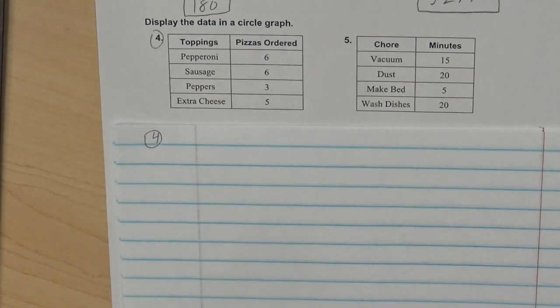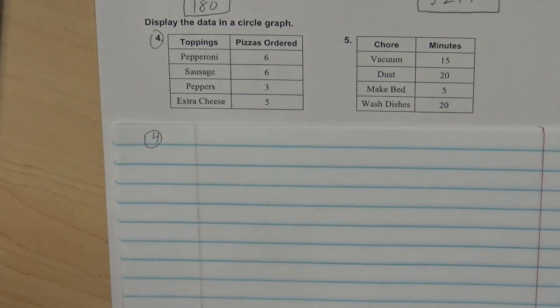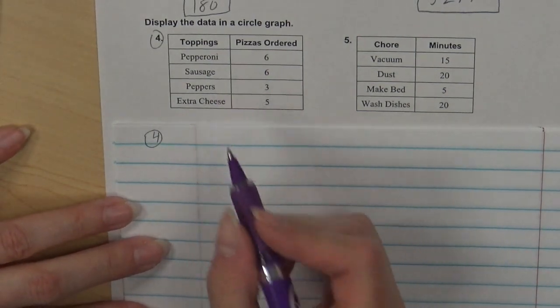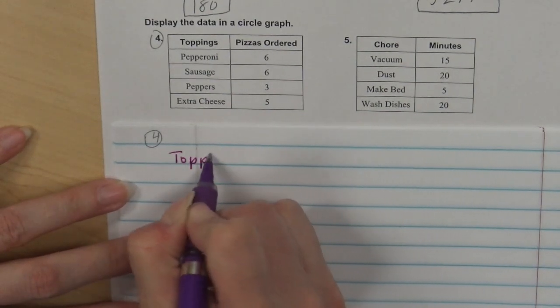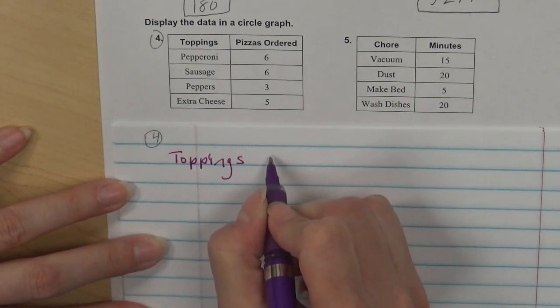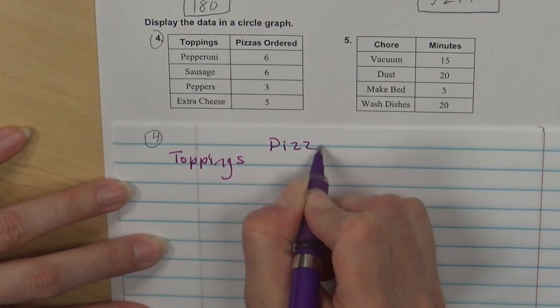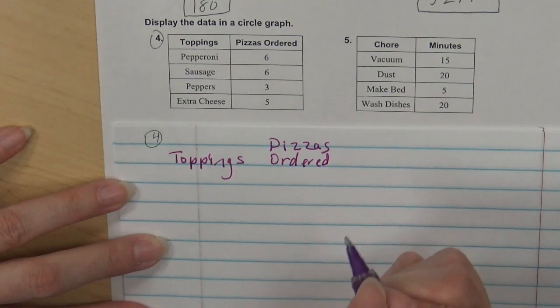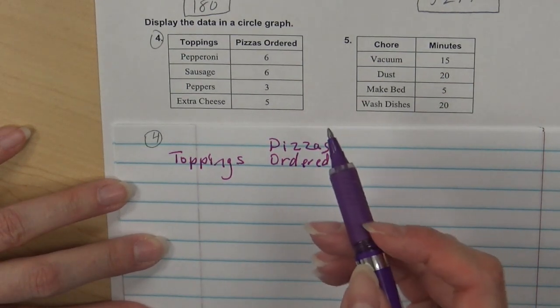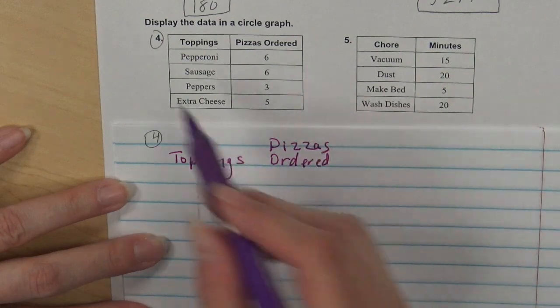So, and I'm going to use a pen so that you can see it in the video. I don't want it to be too pale. So for number 4, we have, this is pizzas. We've got a column for toppings, a column for pizzas ordered. We have a column. Then I'm going to put in my own columns. So they're giving me numbers for, so let's fill this in first.